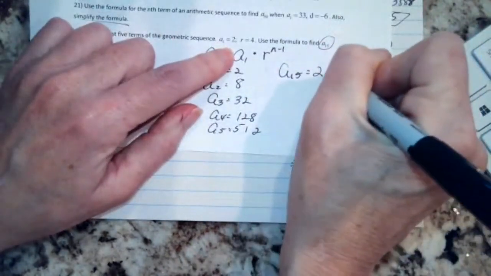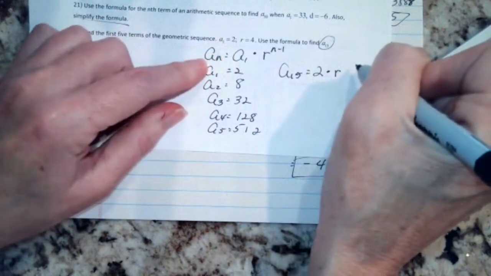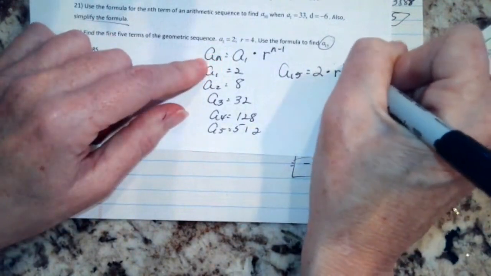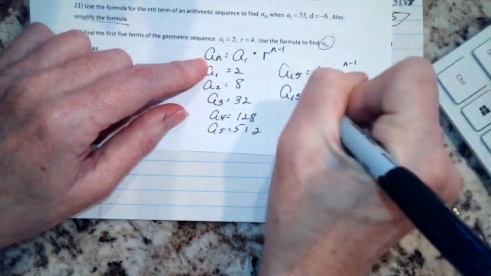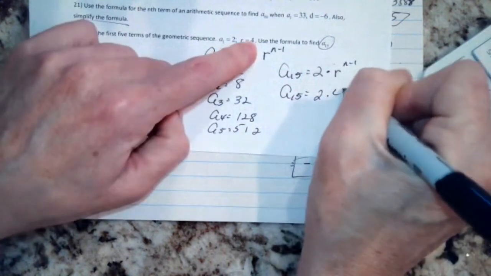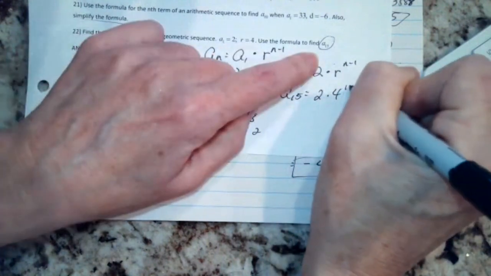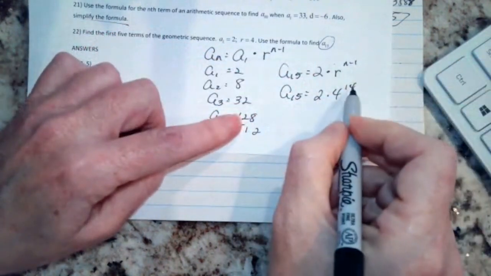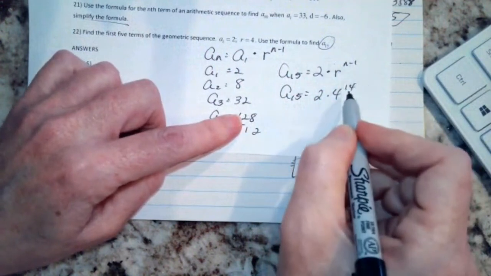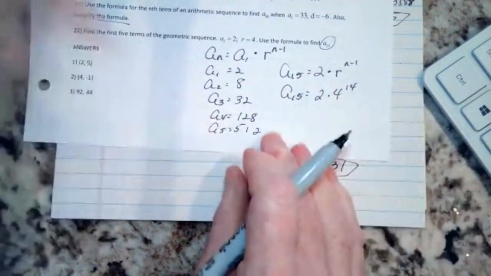A sub 15 equals 2 times the ratio, which I should have put a 4 in here, to the n minus 1 here. 15 minus 1. You can write 15 minus 1, and I know you can do 14 in your head.